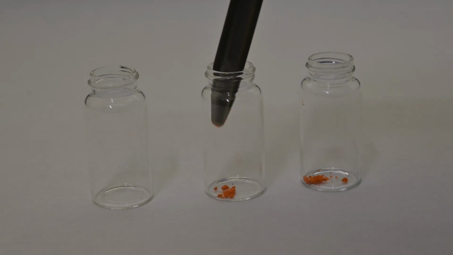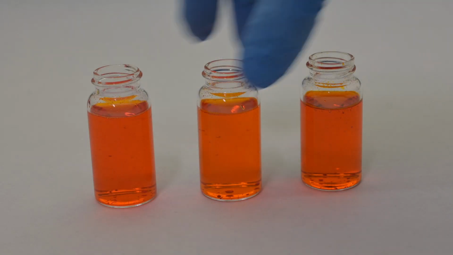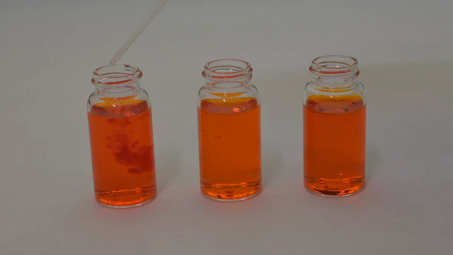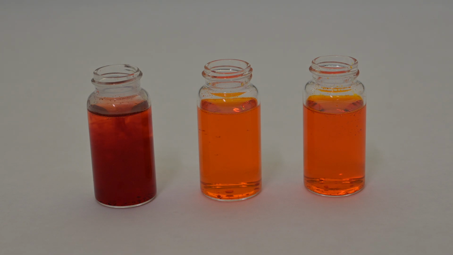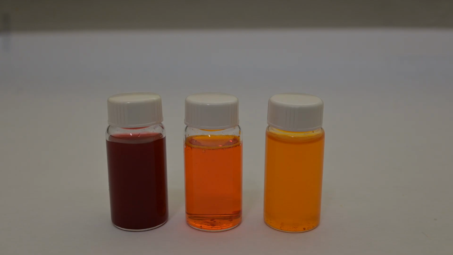To test the indicator properties of the methyl orange we made, I dissolved some methyl orange into 3 vials of water. Next, to one of the vials, I add some acid. This turns the methyl orange dark red. To another, I added some sodium hydroxide, and this turns the methyl orange a yellowish color. In the middle, we see our normal orange color that we got from just dissolving it in a neutral solution.